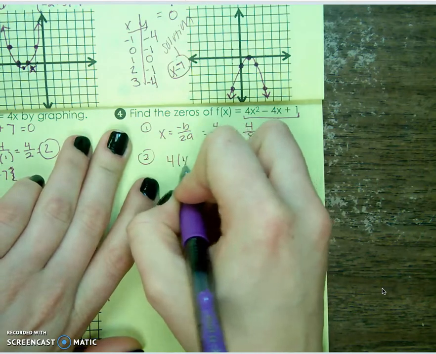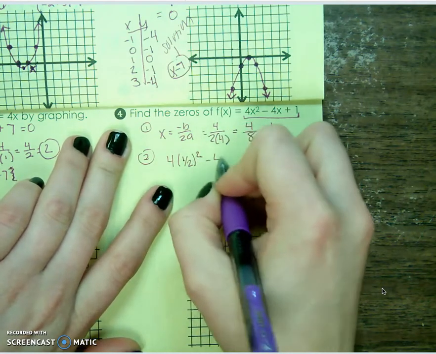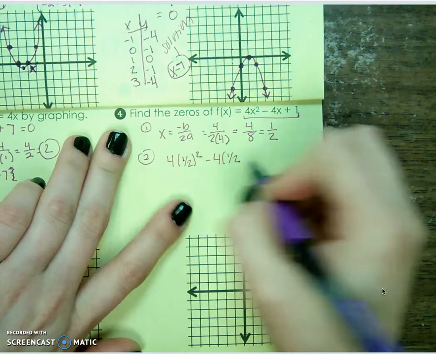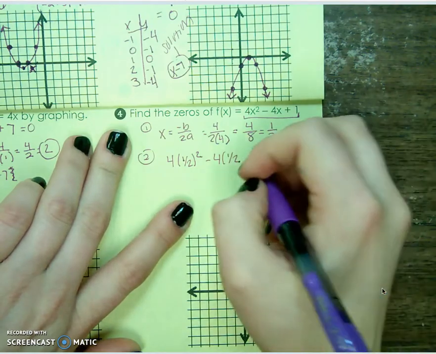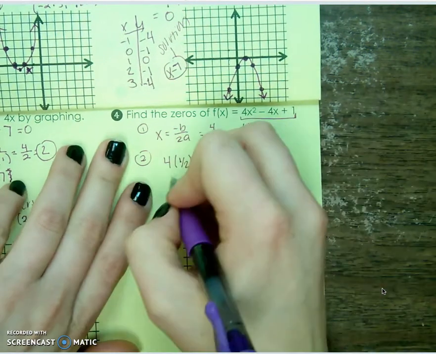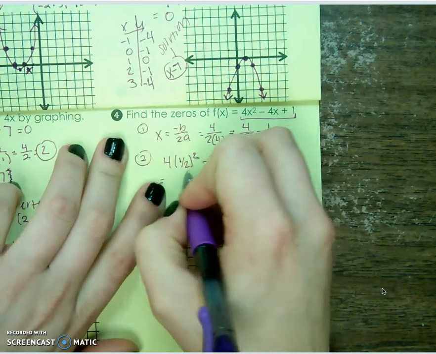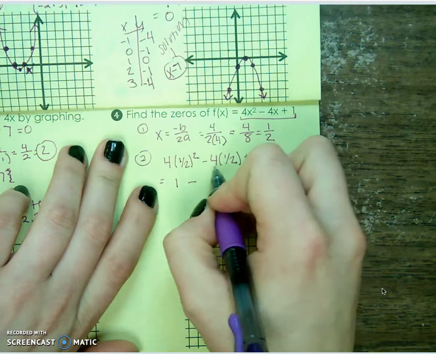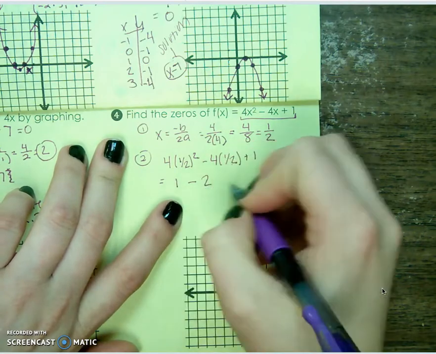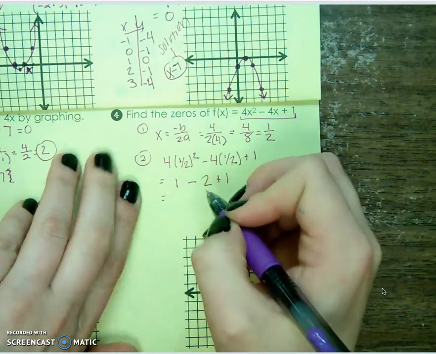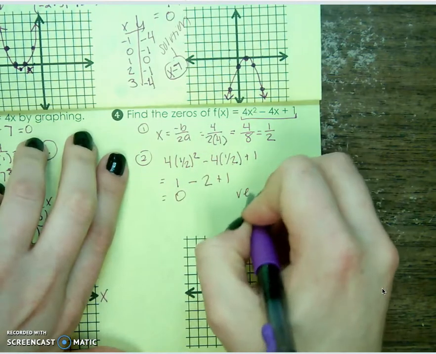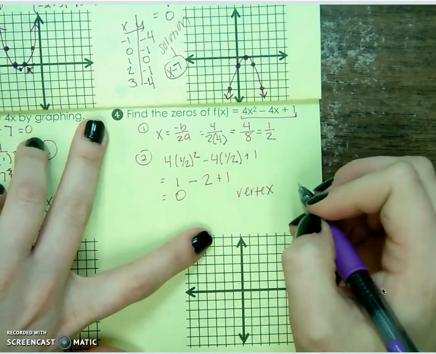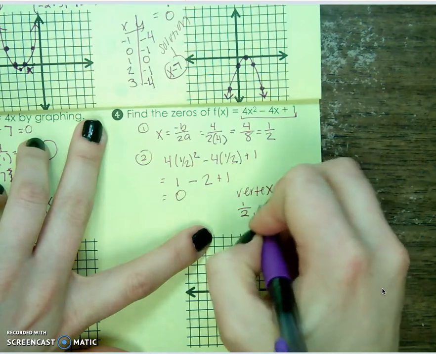4 times 1/2 squared minus 4 times 1/2. And then plus 1 equals 1/2 squared is a fourth. A fourth times 4 is 1. 4 times 1/2 is 2. And then plus 1, which is 0. Our vertex is 1/2, 0.